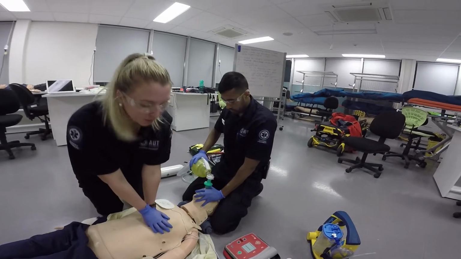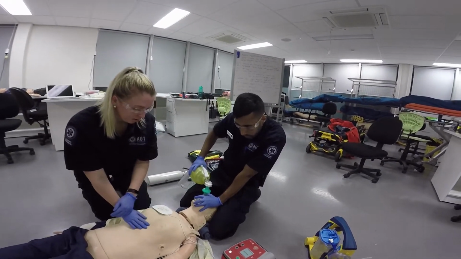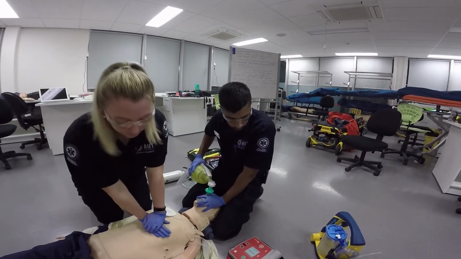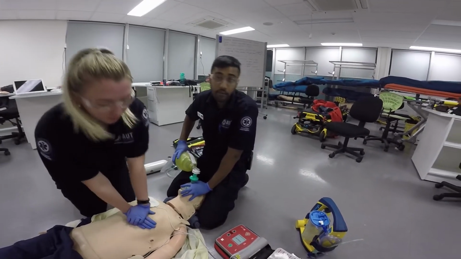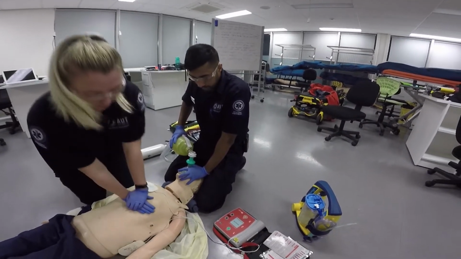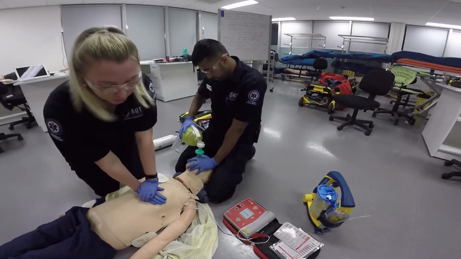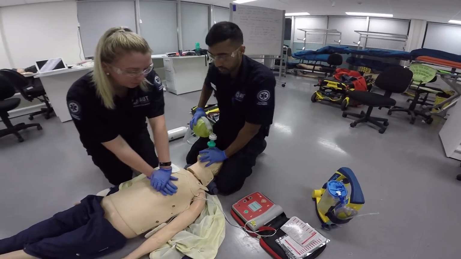25, 26, 27, 28, 29, 30. Chest rise and chest rise. Yep, good chest rise. Continue. Suction is also here if I need it, just right behind me. 25, 26, 27, 28, 29, 30. Alright, chest rise and chest rise. Yep, good chest rise.